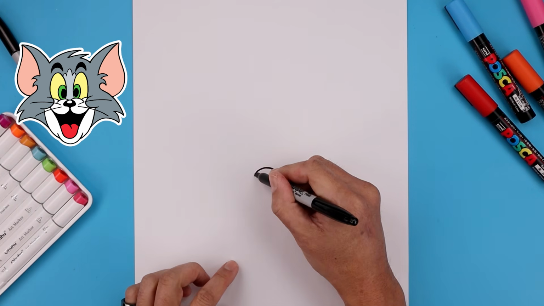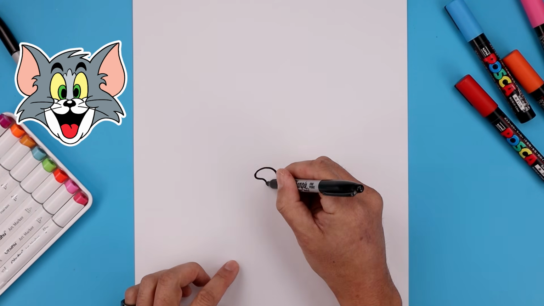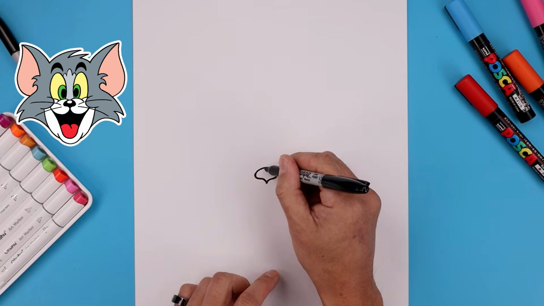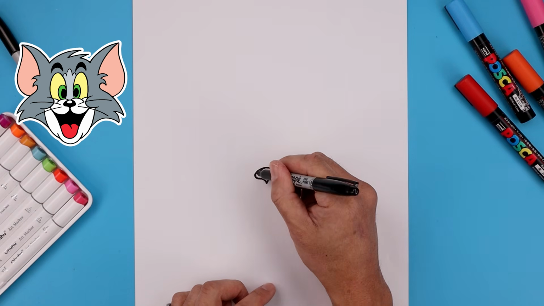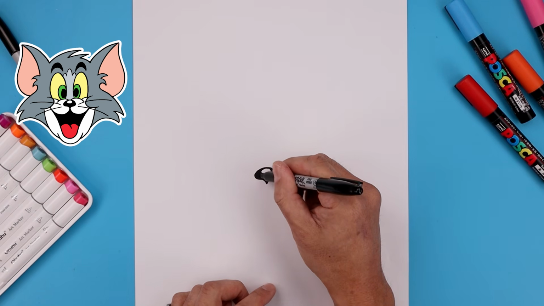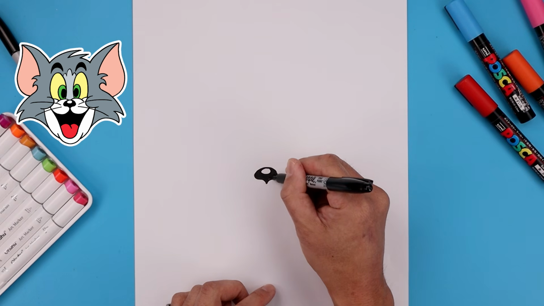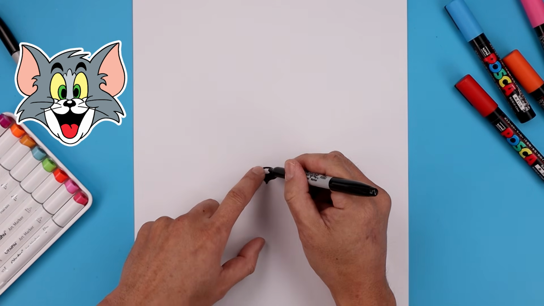We're going to round out the nose, come in and then down towards the center point, go up and out on the right. Let's go to the top of the nose, draw a small oval for highlight, and we'll fill the outside of the nose in black. Let's go to the top of the nose and add a fold.